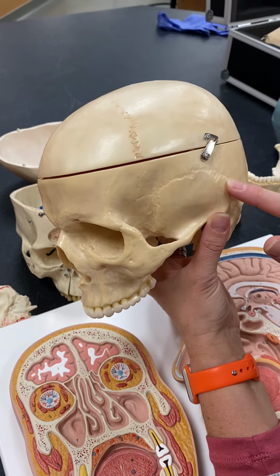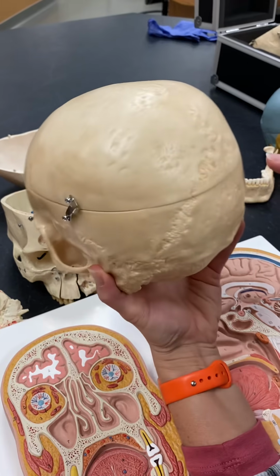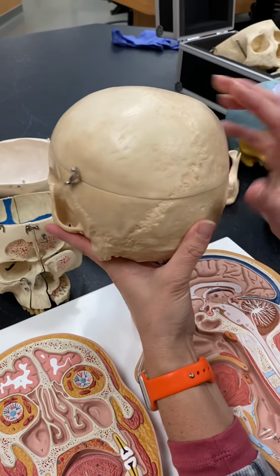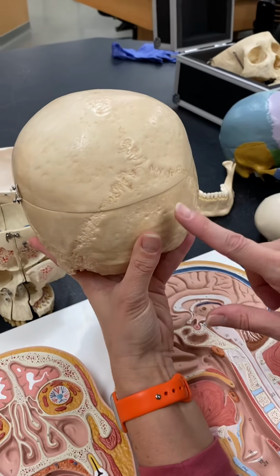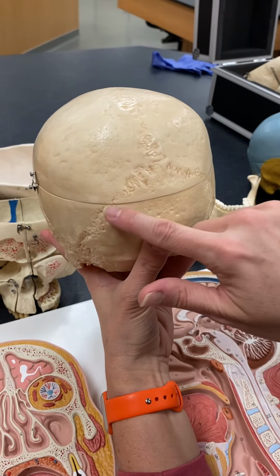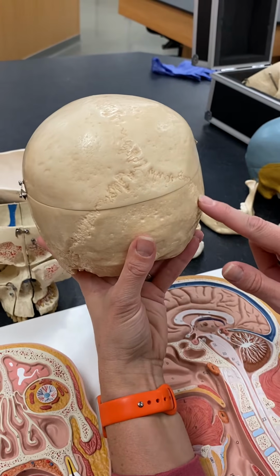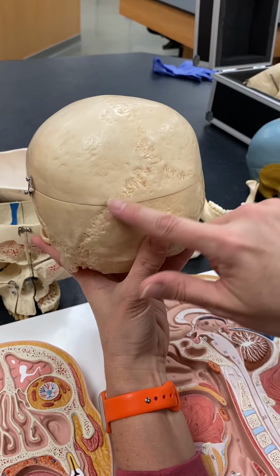And then our lambdoid suture, lambda is an upside down Y in Greek lettering, but our lambdoid suture is what separates the parietal bones from the occipital bone. And so here you see that upside down Y, which is our lambdoid suture.